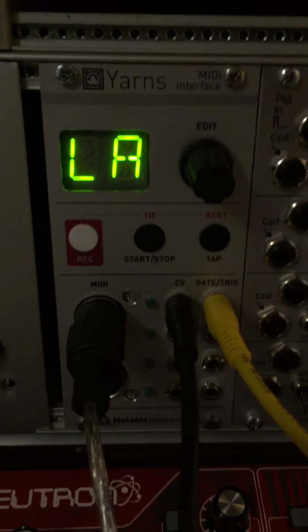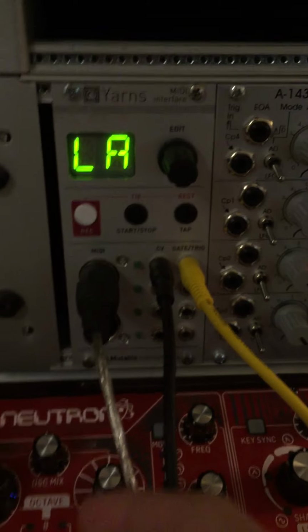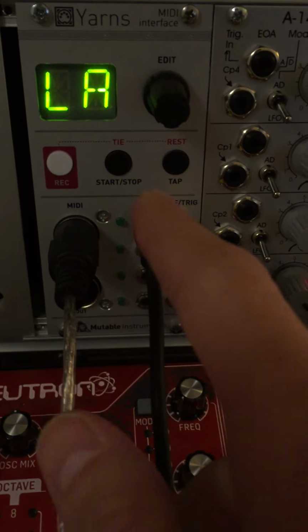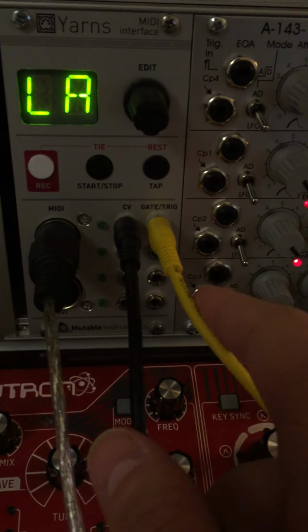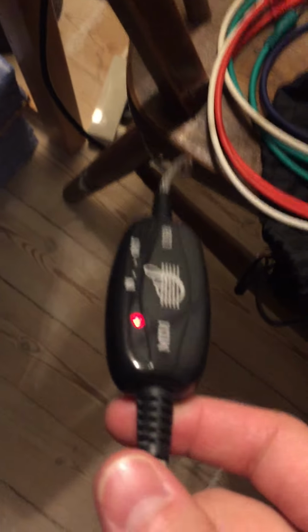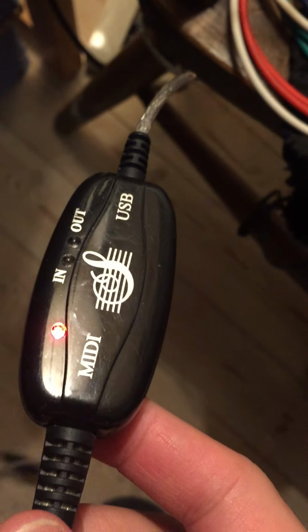Alright, so this is how you can control the Yarns with, for example, Ableton, and send MIDI notes out as CV and use that to trigger some other modules. I have my Yarns, and into that is going this shitty USB MIDI interface that has two MIDI cables.